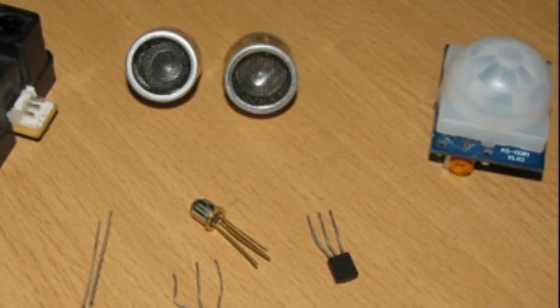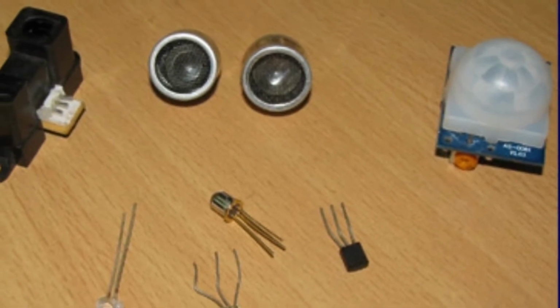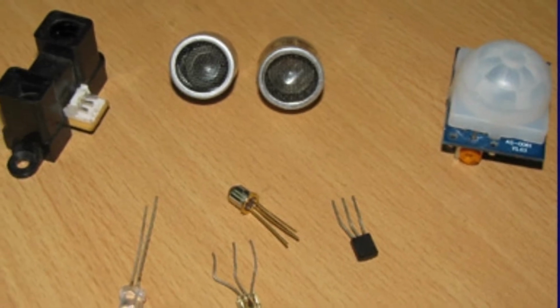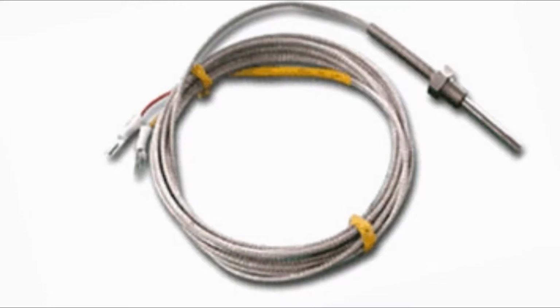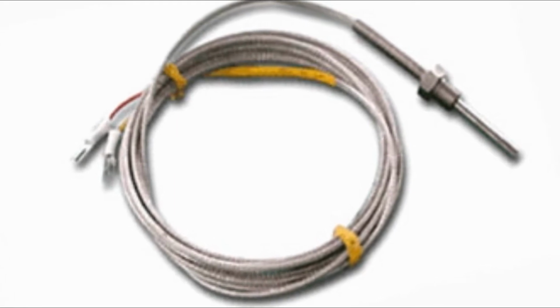The mercury in the glass thermometer expands and contracts the liquid to convert the measured temperature, which can be read by a viewer on the calibrated glass tube.